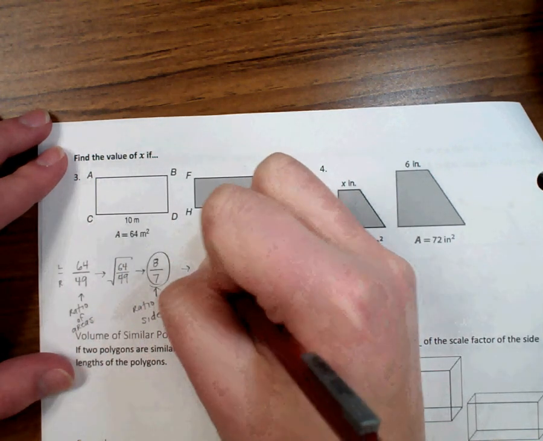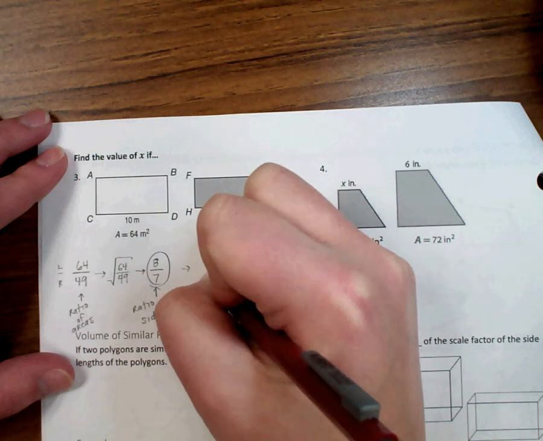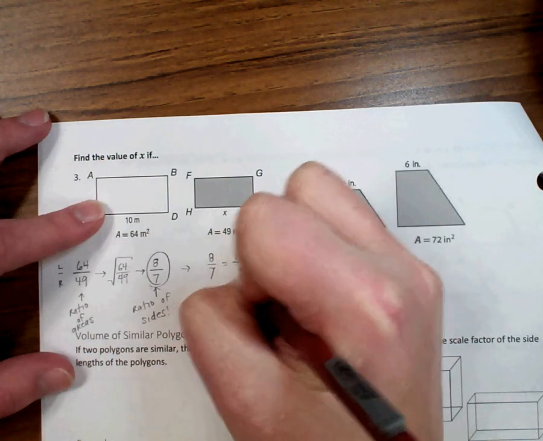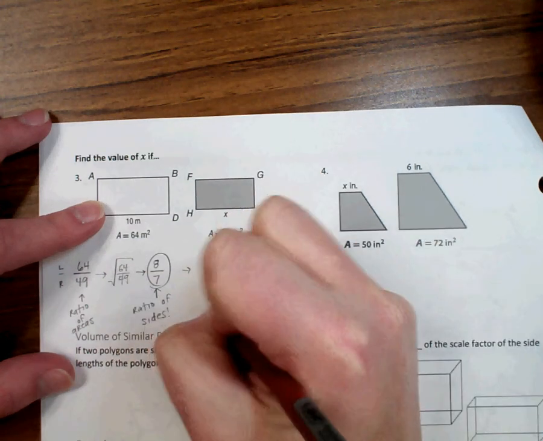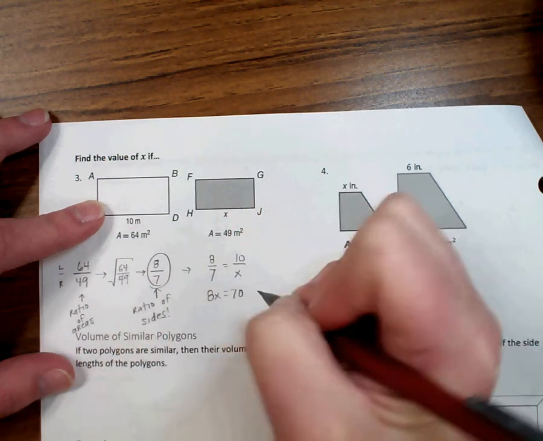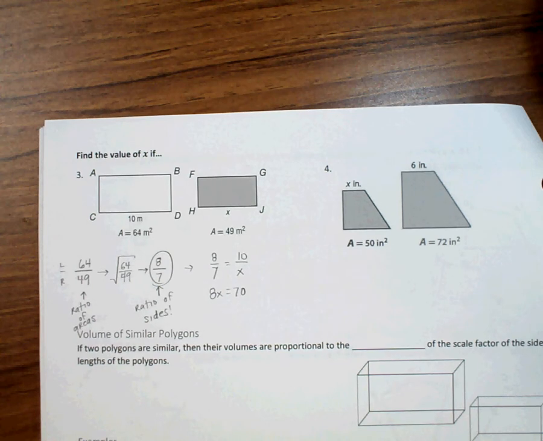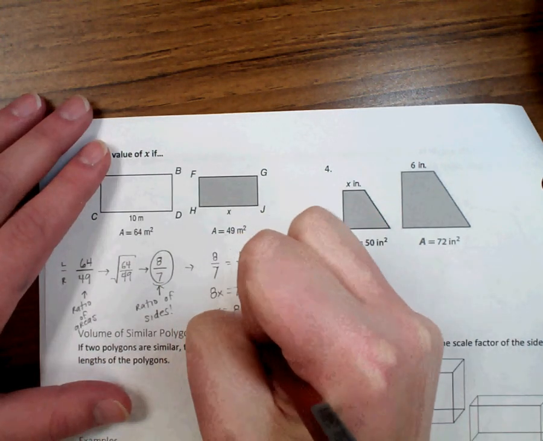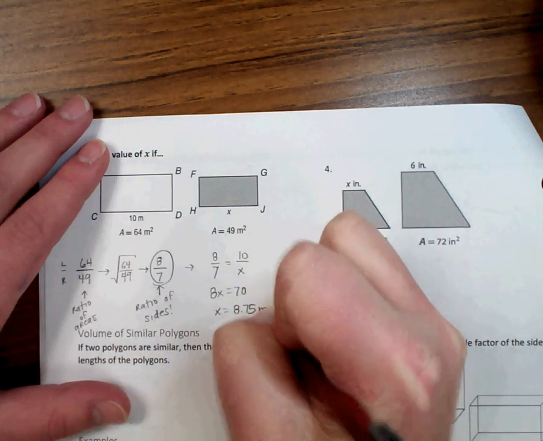So this now is what we're going to take and say, well, 8 over 7 is equal to 10 over x. And 70 divided by 8 is 8.75, and since they gave us units, we'll say meters.